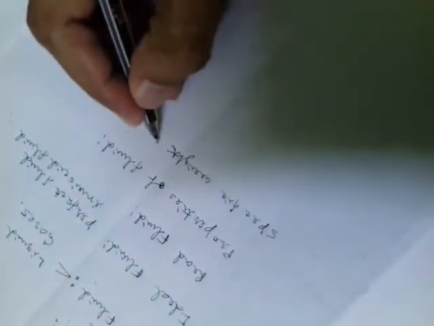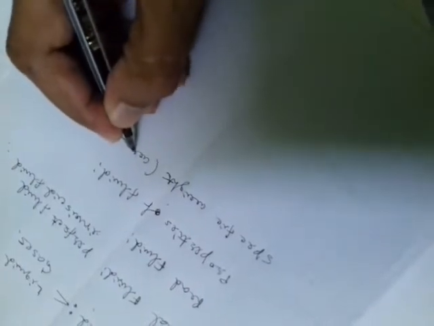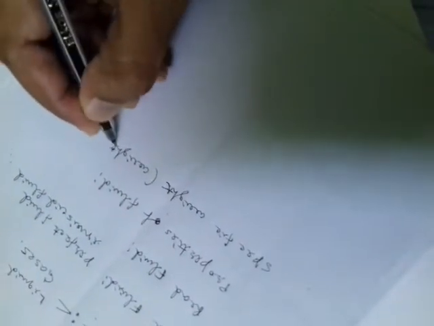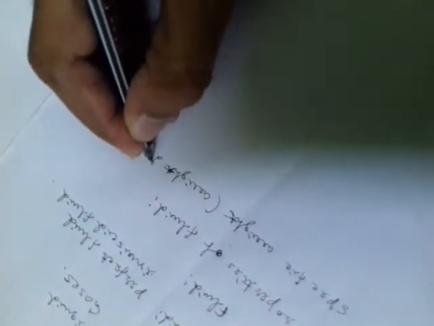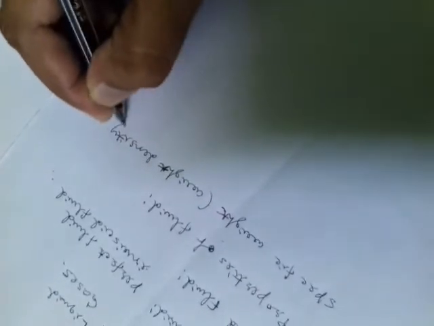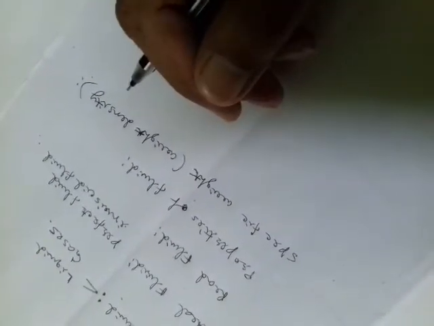It has also another name, weight density. Specific weight or weight density. It is actually the ratio of two terms.